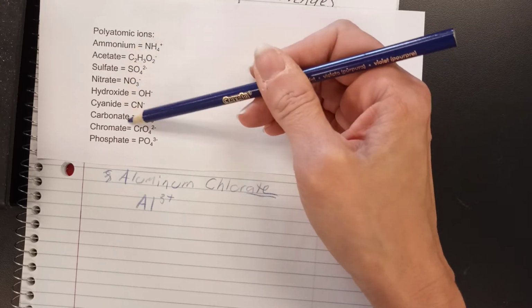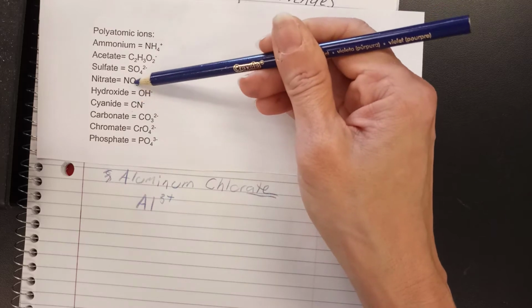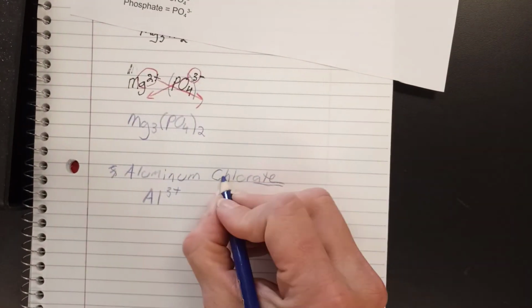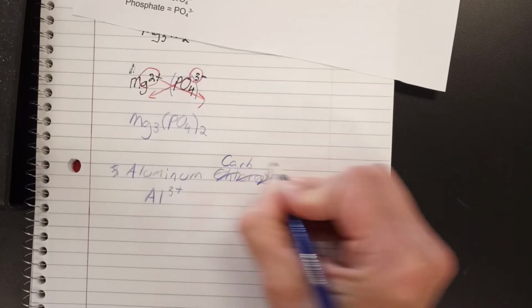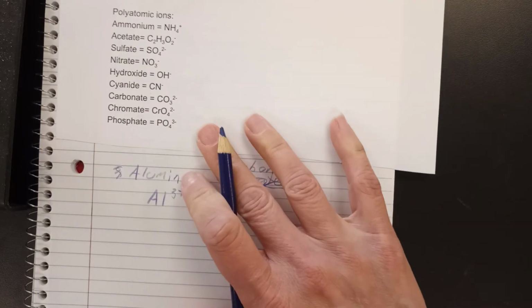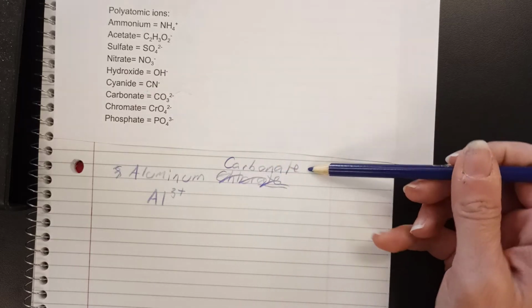And we check here and we can see that the word carbonate, sorry, let me try that again. Did I put the chloride on here? I apologize. Carbonate. Okay, so you can see that the word carbonate is right here, exactly like we have it written.